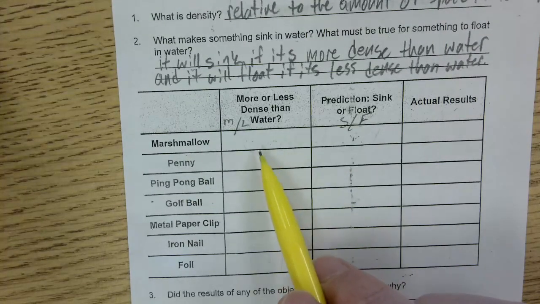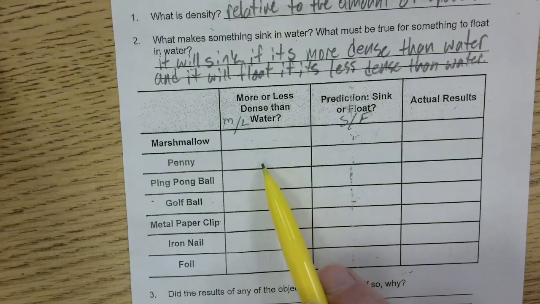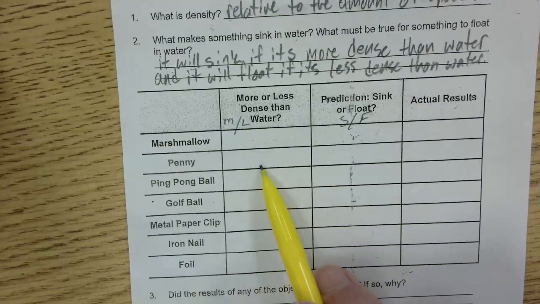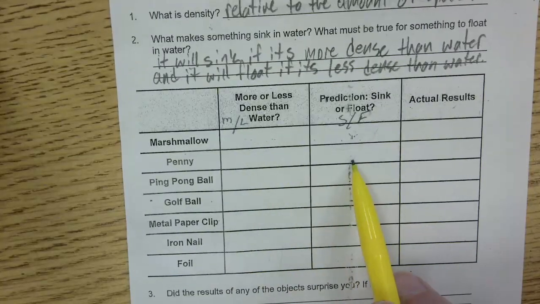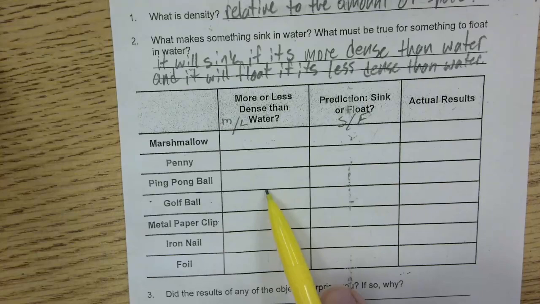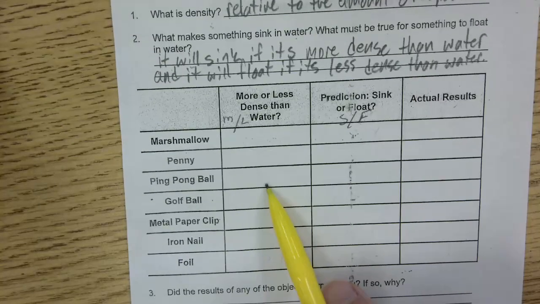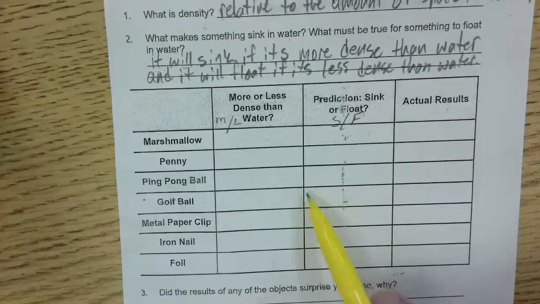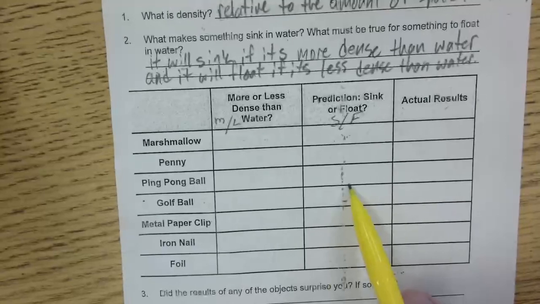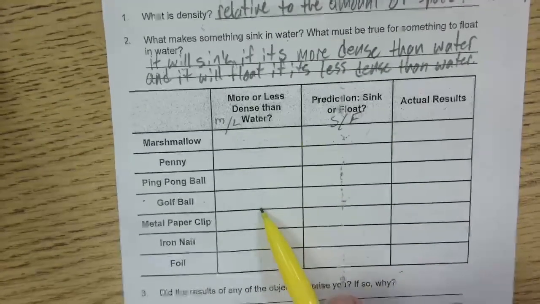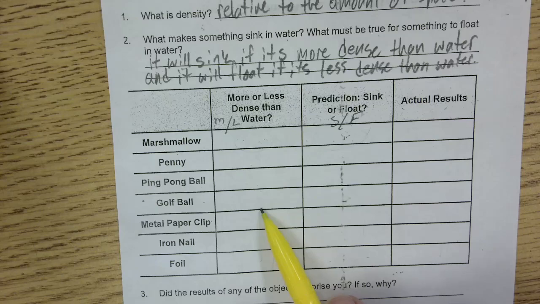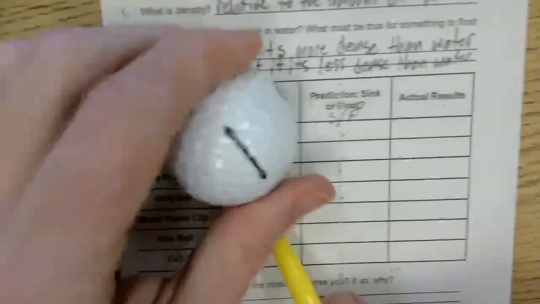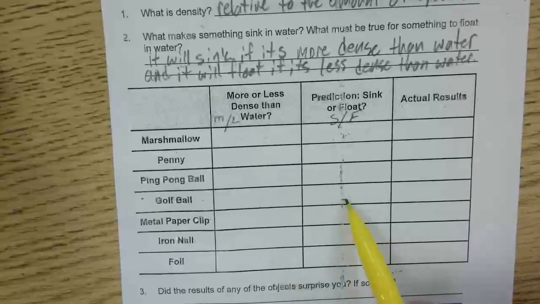All right, so let's go down and do the rest of these. Do you think a penny is more or less dense than water? And do you think a penny will sink or float? And do you think a ping pong ball is more or less dense than water? If you're not sure, this is a ping pong ball. Do you think a ping pong ball will sink or float? Next is a golf ball. Do you think it is more or less dense than water? And do you think a golf ball will sink or float?